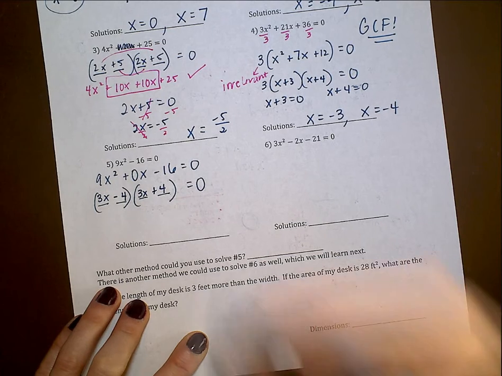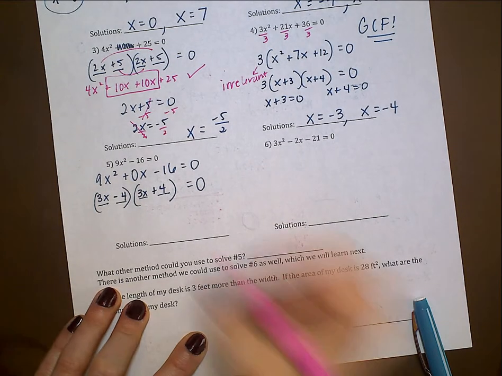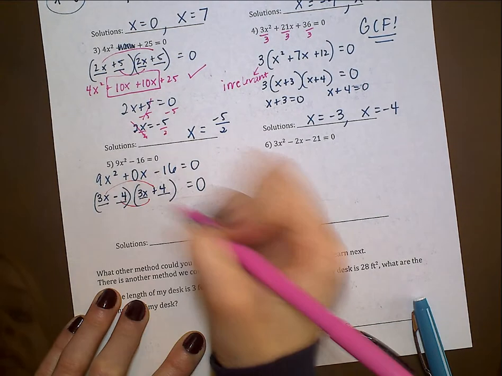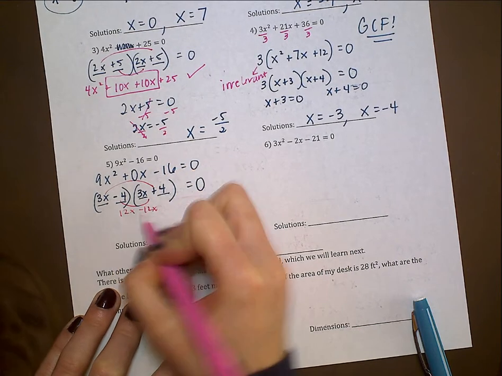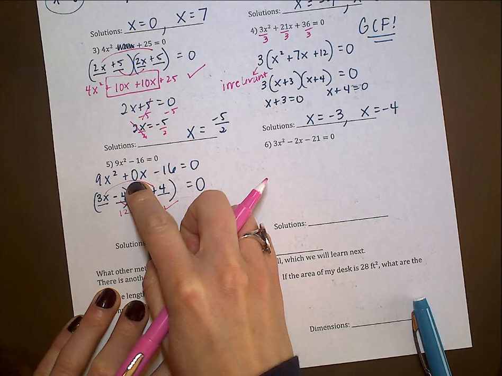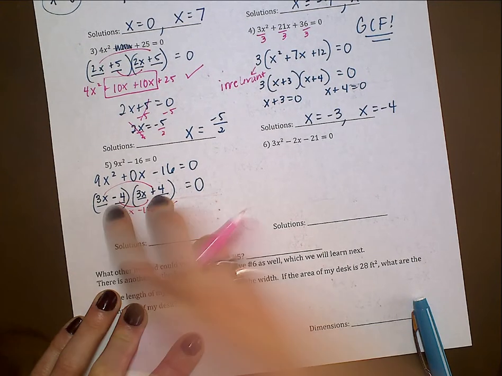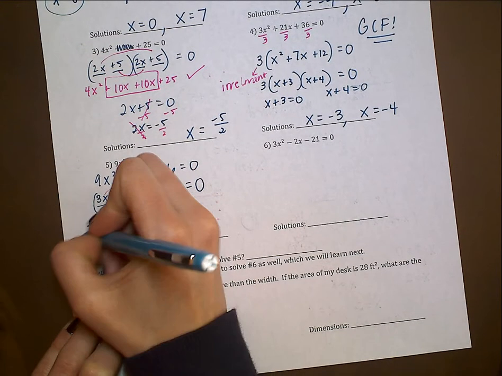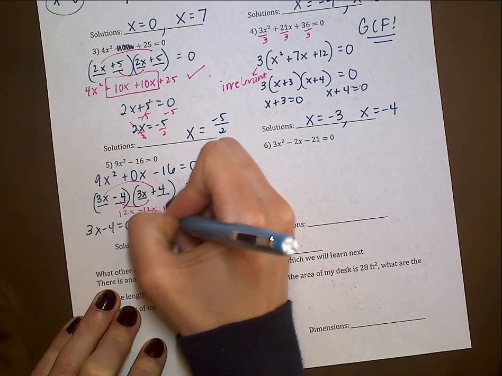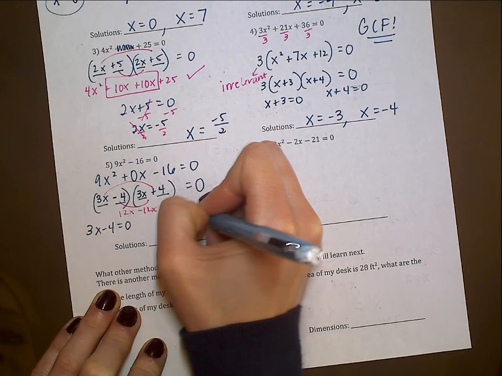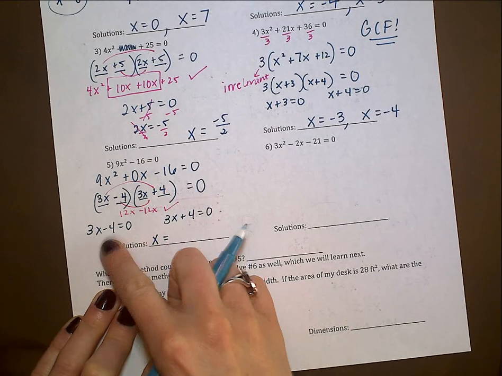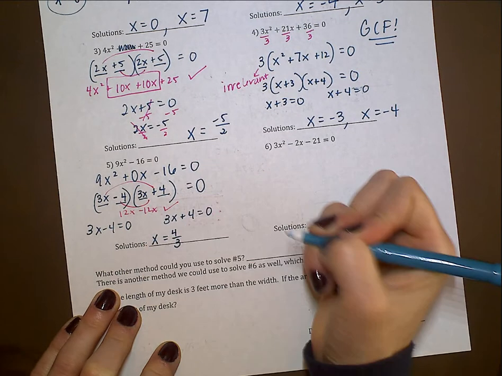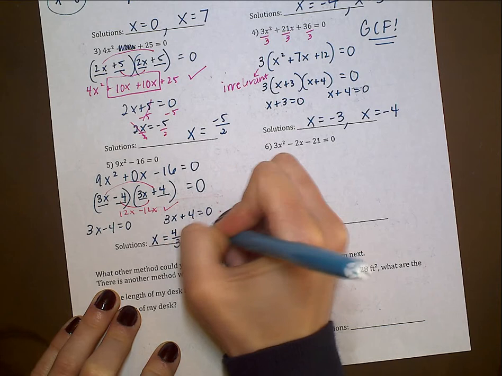And then we could check it to make sure it works. So outsides and insides, that'd be 12x minus 12x, which, yep, that's 0 x's. So here are my two factors. I want to set them both equal to 0. When I solve these, you're going to add 4 divided by 3. So the first answer would be 4/3, and the second answer would be -4/3.